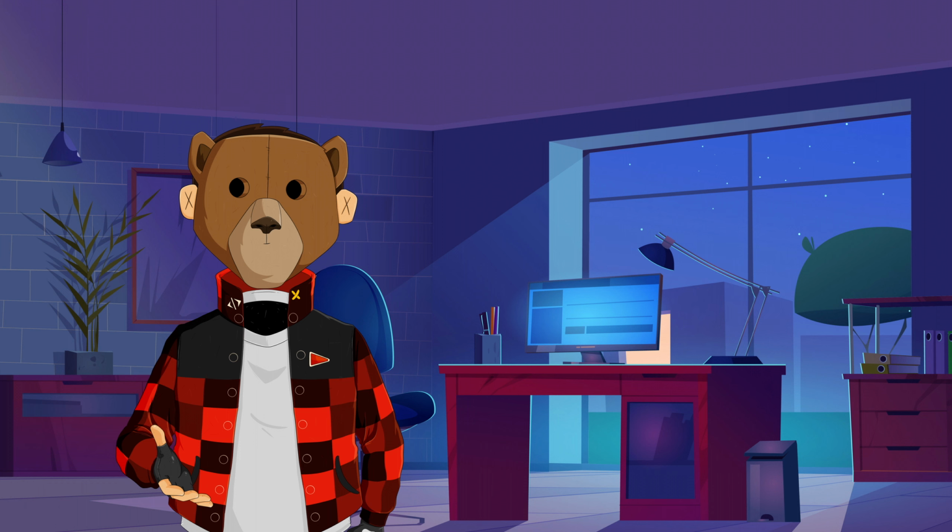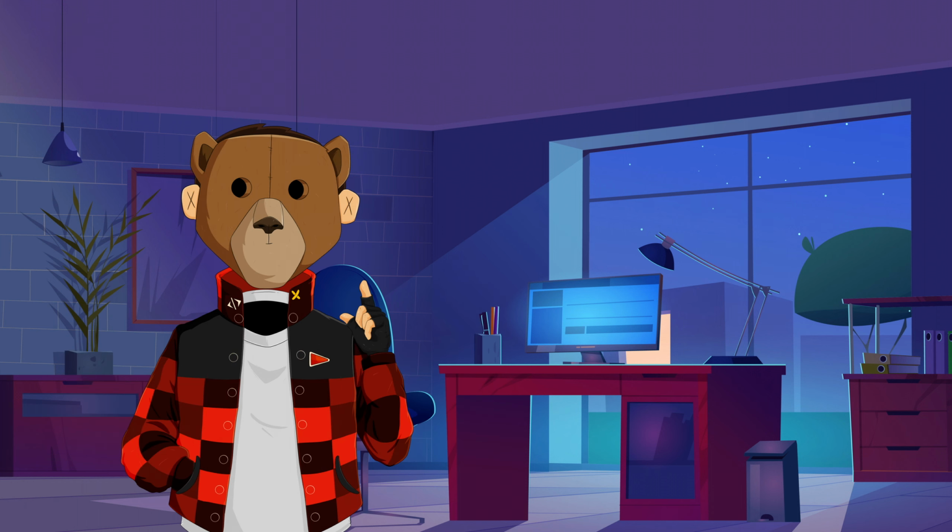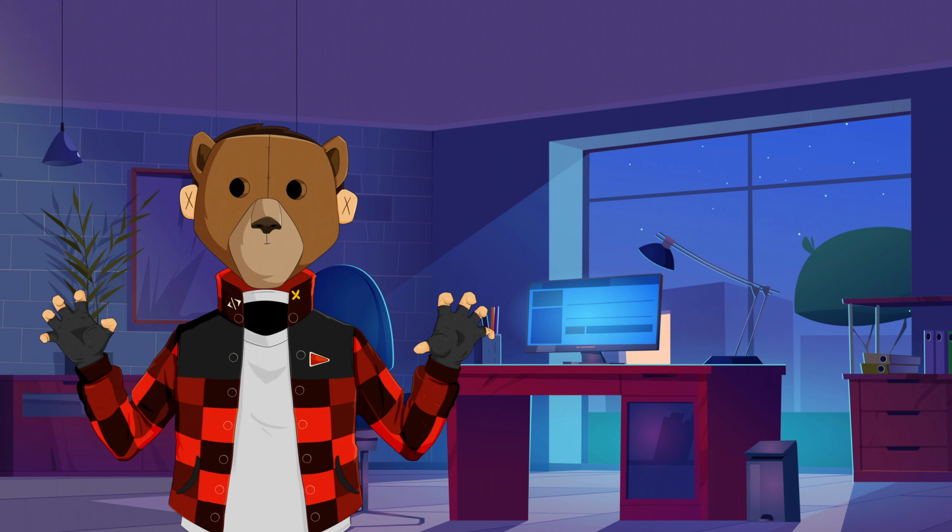Give yourself a big bear hug and let's hope no hackers come pawing at your server door. Remember, keep your claws sharp and your server firewall even sharper.